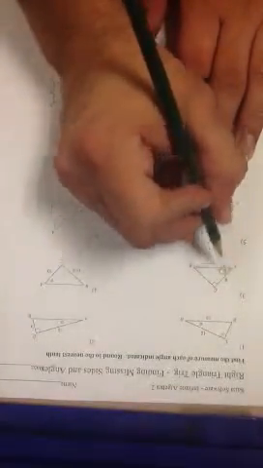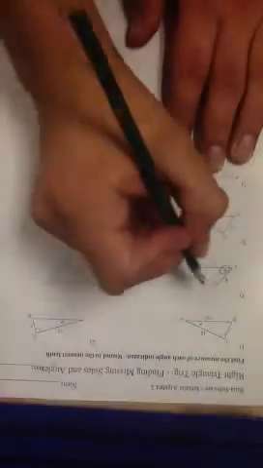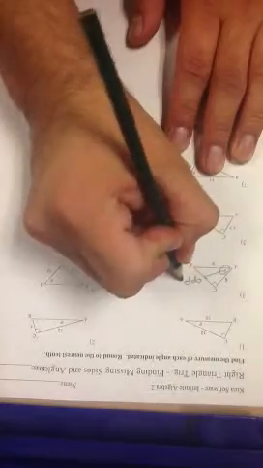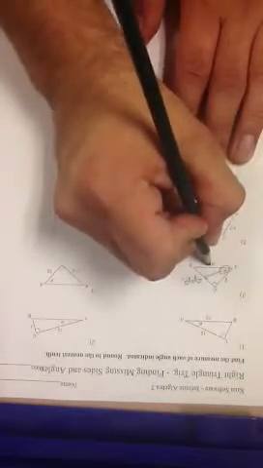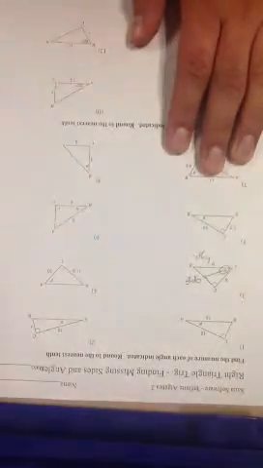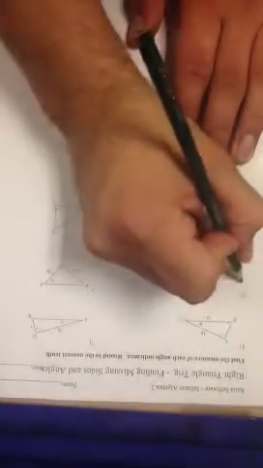Now, if theta here is my selected angle, I can identify that using an arrow. This BC is my opposite side, opposite the right angle, 9 is the measure of my hypotenuse, and 6 here, my leftover, must be my adjacent side.